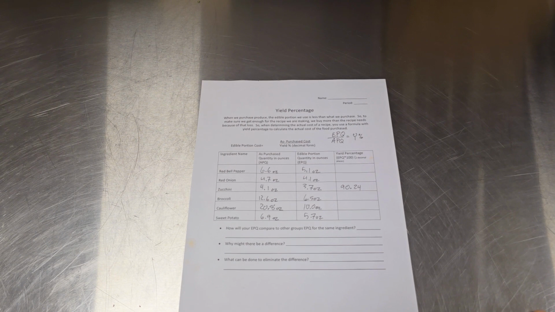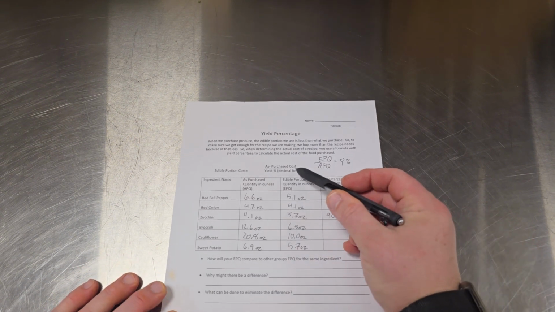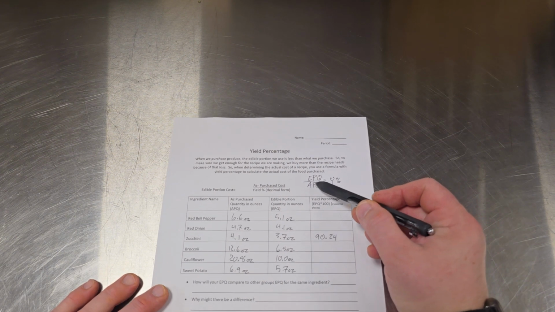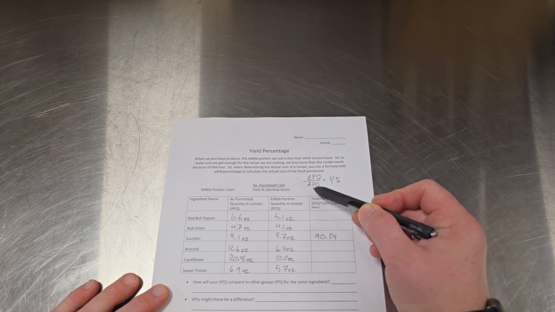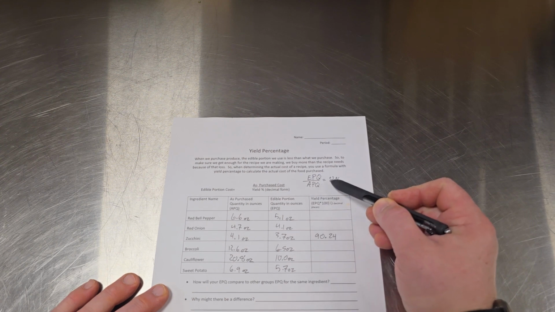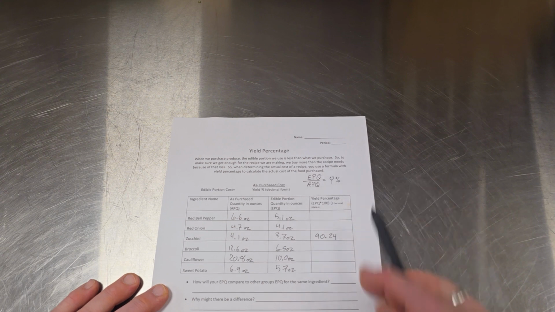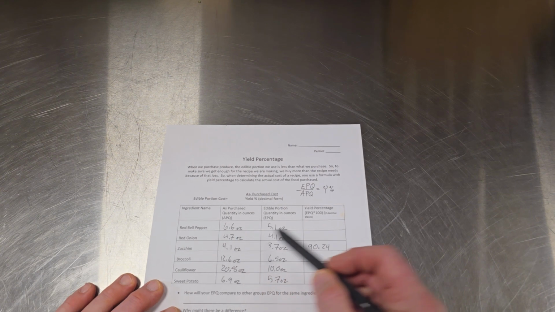All right, I've got all my edible portions written out on my sheet. And I added, this isn't the wrong formula, but what you need to worry about right now is this one. So it's edible portion quantity divided by as purchased quantity equals our yield percentage. Okay, so I'll have you write that on your sheet too. So my red bell pepper was 6.6 ounces.